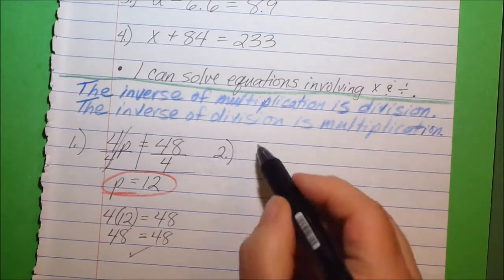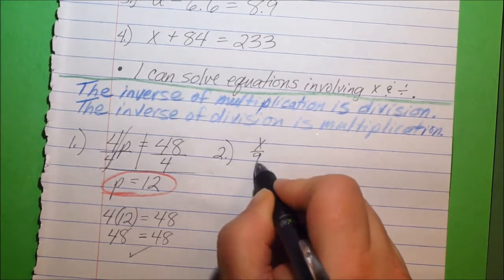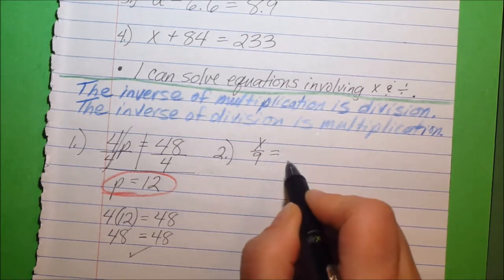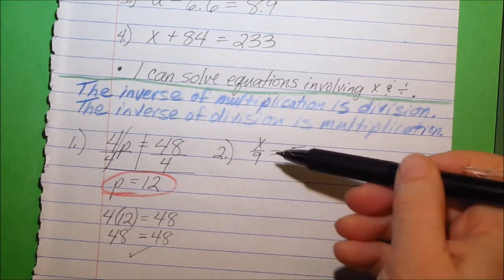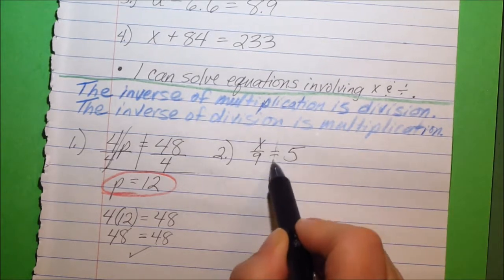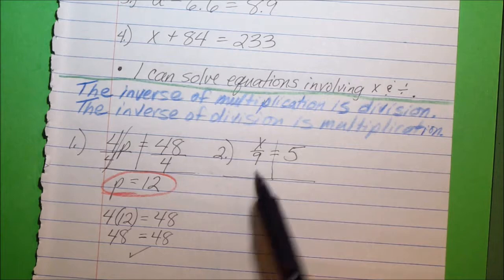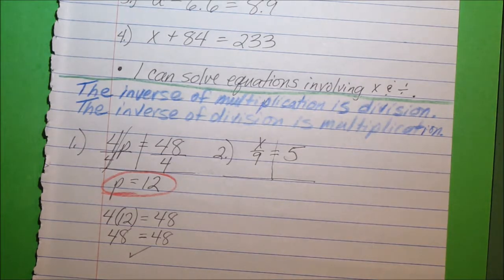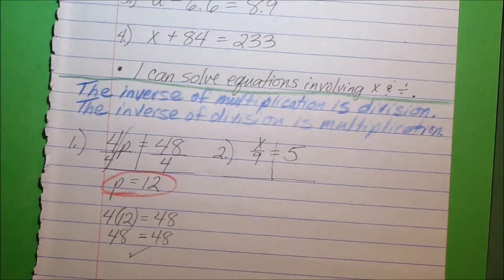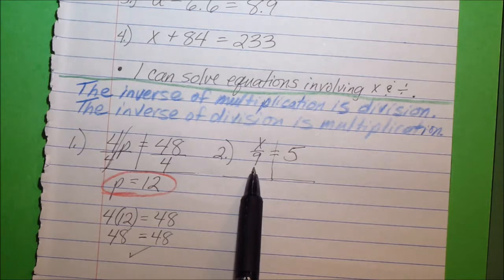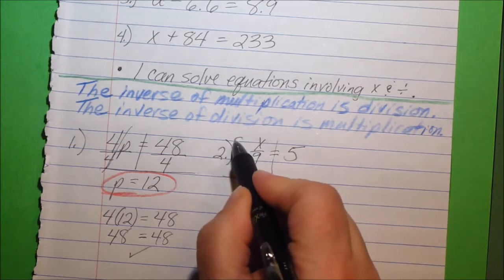Example number 2. The equation is x over 9 equals 5. All right? Now, I see x over here. Oh, let's build the fence for x. All right? I see x here, and 9 is hanging out in his house. We need to get rid of it. This is division. And I know that the inverse of division is multiplication. So I have to use multiplication to get rid of 9. I'm going to use the little dot as my multiplication symbol and put 9 up here.